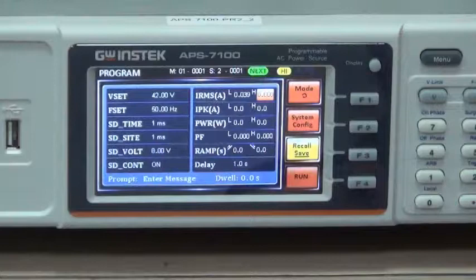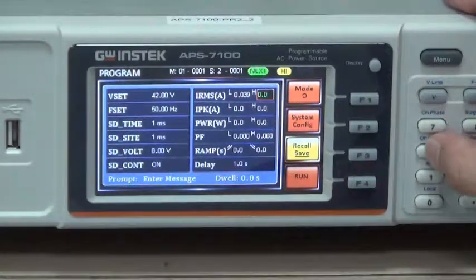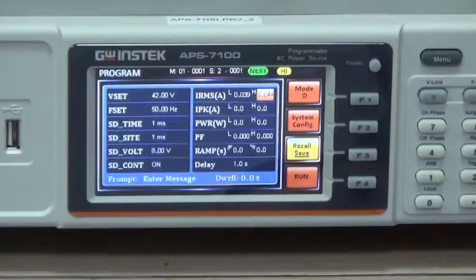Turn knob to IRMS AH and press Enter, and input 0.044. Enter to set the ceiling for the IRMS as 44 mA.